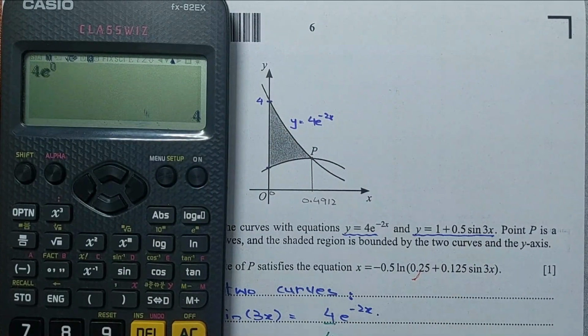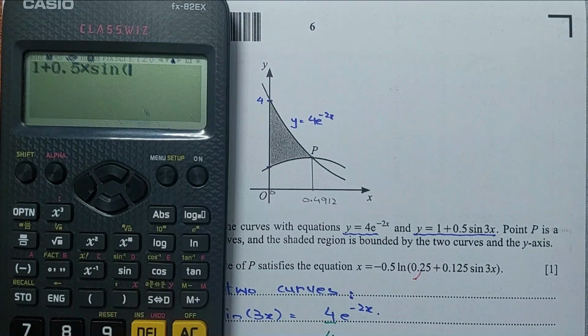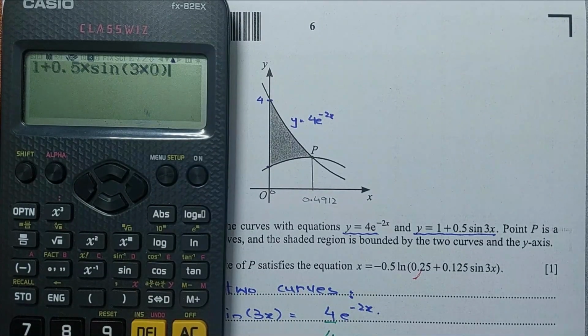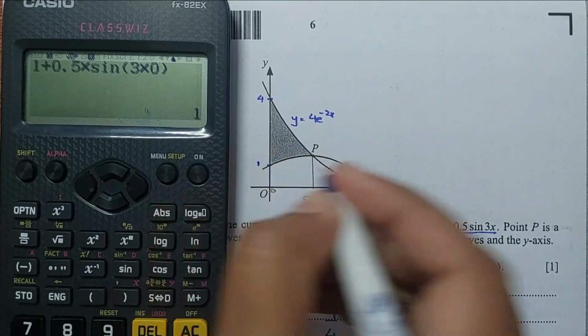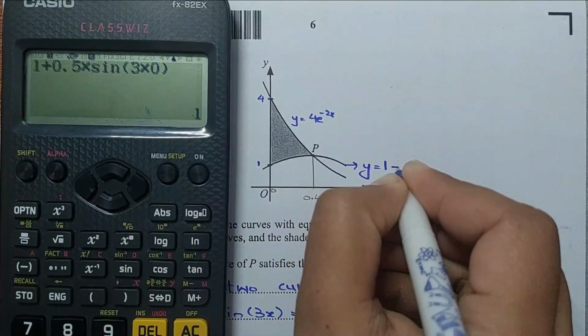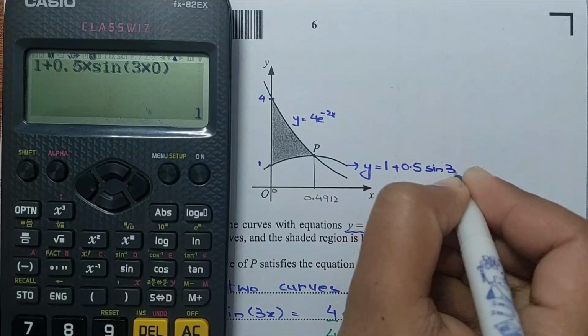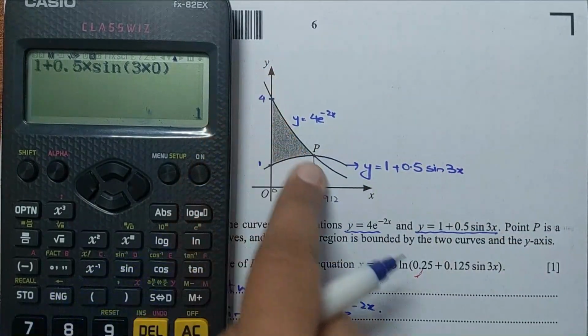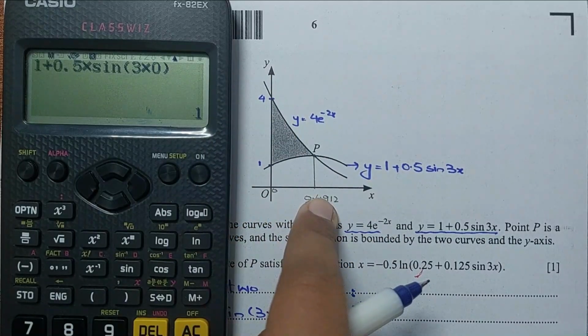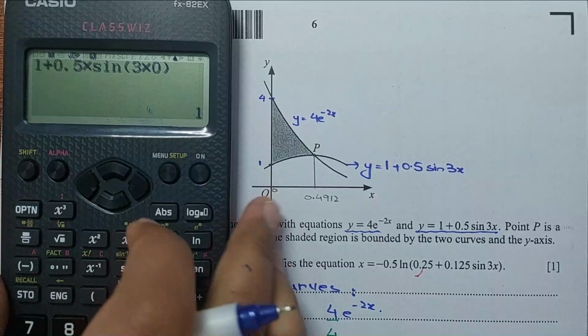And if you put x equals 0 over here, 1 plus 0.5 multiplied by sine 3 times 0 is 1. So this bottom curve is y equals 1 plus 0.5 sine 3x. Now we have to integrate the upper curve from 0 till this limit, and subtract the integration of the lower curve between these two limits. That would be the area of the shaded region. I hope this is clear now.